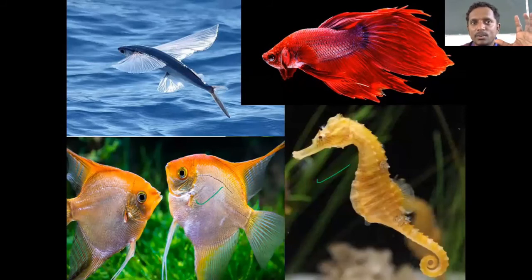So I went through Cyclostomata, Chondrichthyes and Osteichthyes at a slightly faster pace, but I have completed every point in detail.